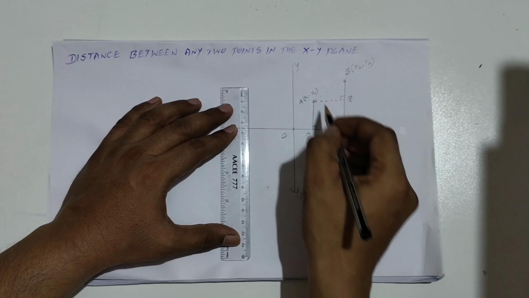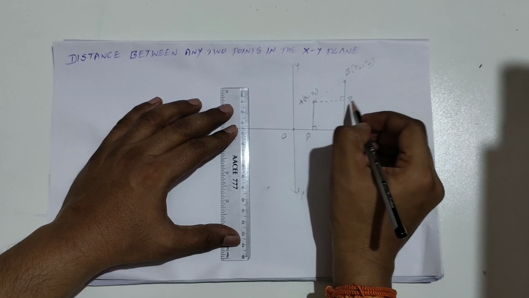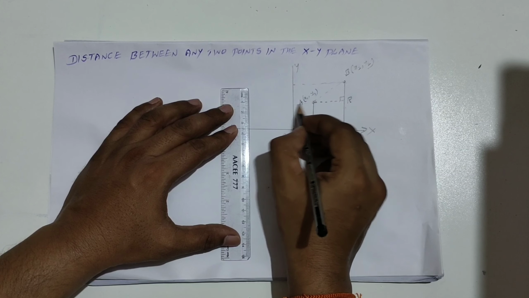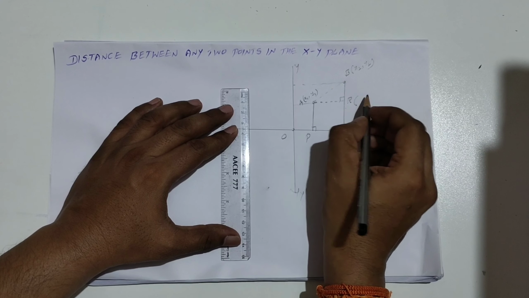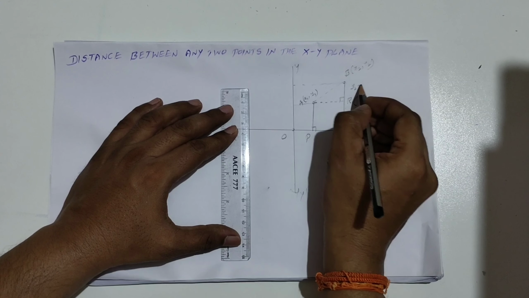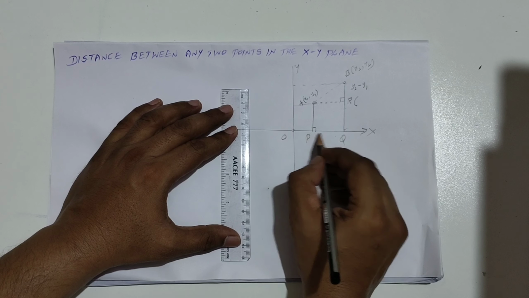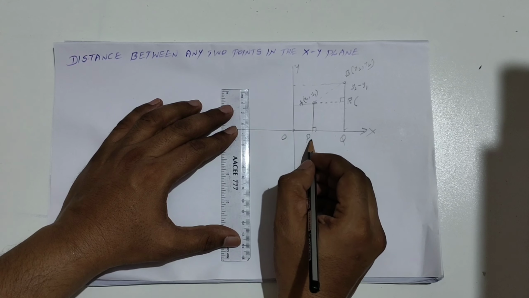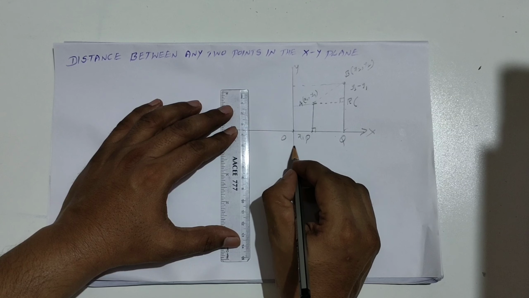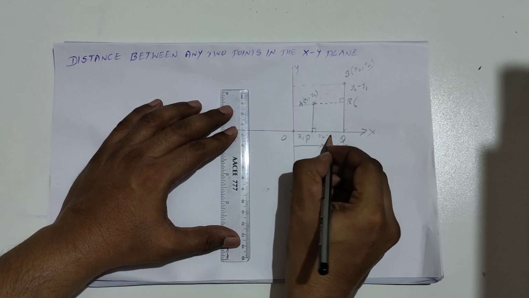Now the distance between this B and R generally taken as y2 minus y1, as already we know the distance between the B and R is simply we can write y2 minus y1, and the distance between the P and the Q generally it is till here x1 units, and from here to here x2 units, that is x2 minus x1.